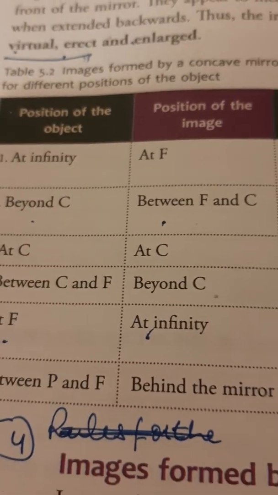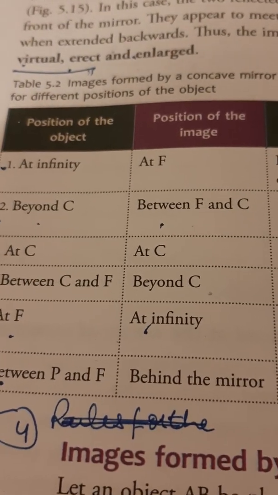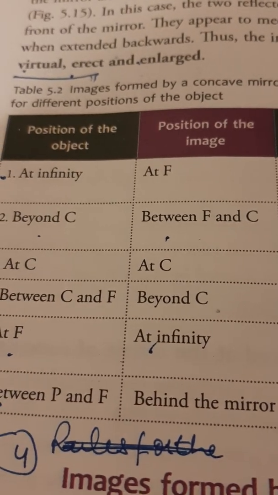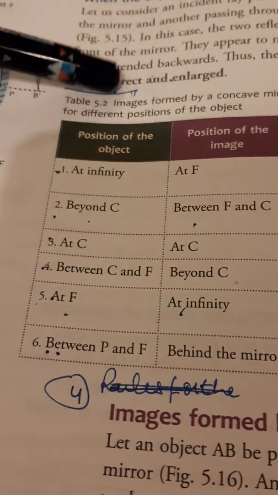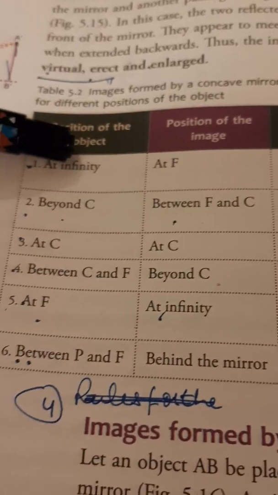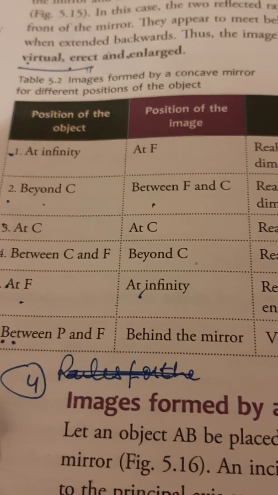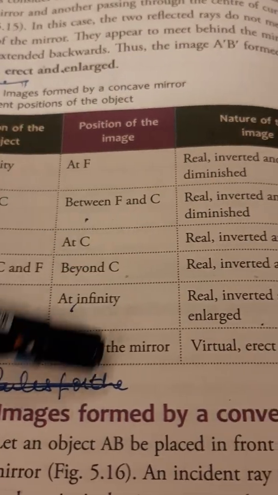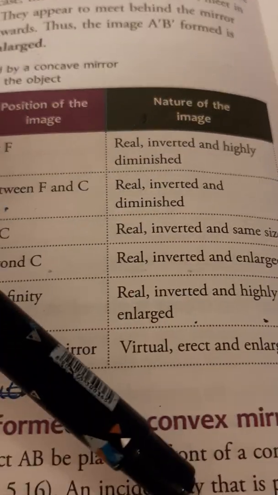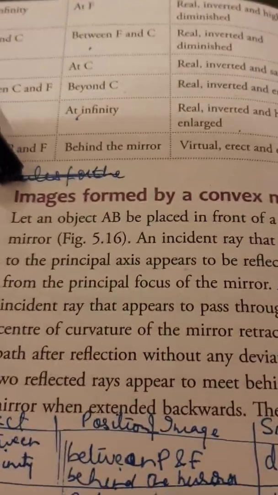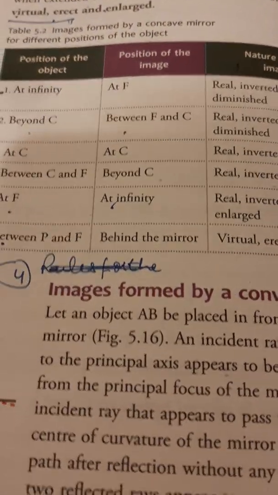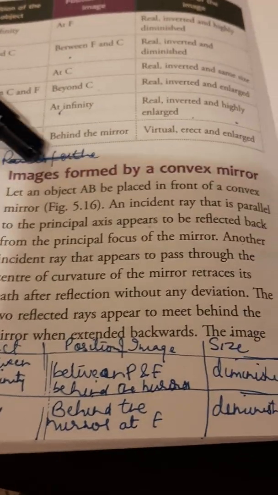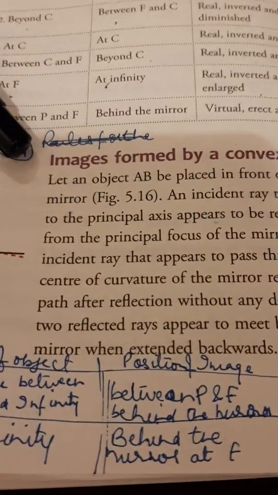Now this is the sixth video, or you can say the last video of chapter 5, light energy. In the last video we have seen the different positions of the object for a concave mirror with the position of the image and the nature of the image. That was all. This chart is for the concave mirror. Now we are going to take the images formed by a convex mirror.